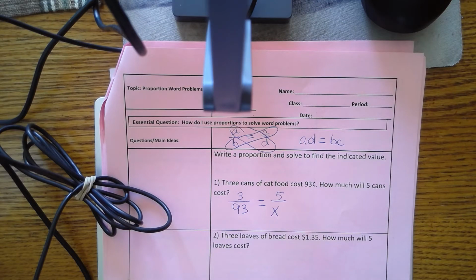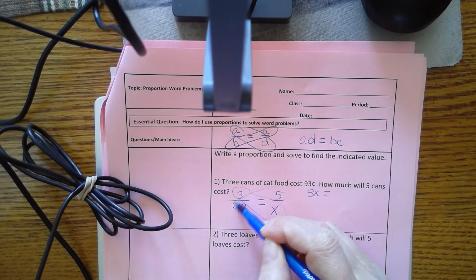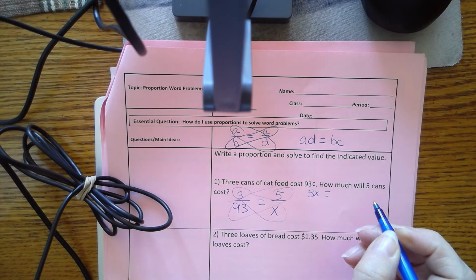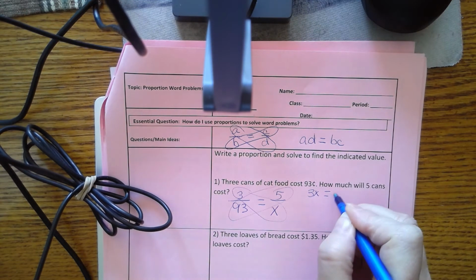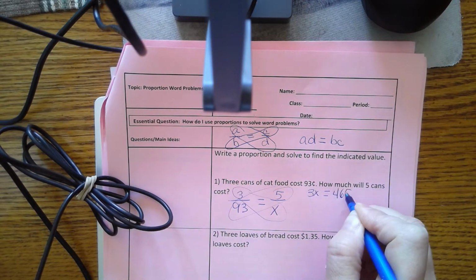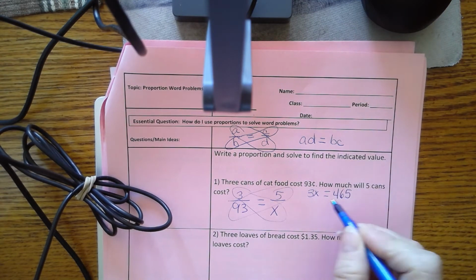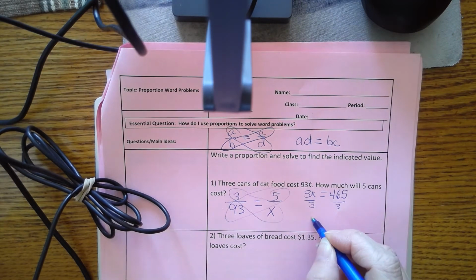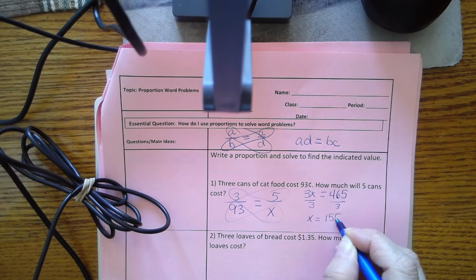Again, to do that, we're going to cross multiply. So 3x equals 465. And then to solve that equation, now we divide by 3. And we get x equals 155.